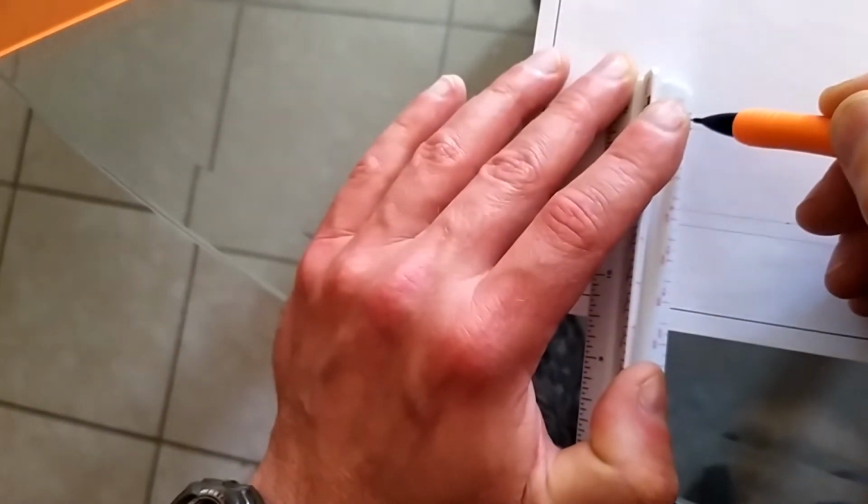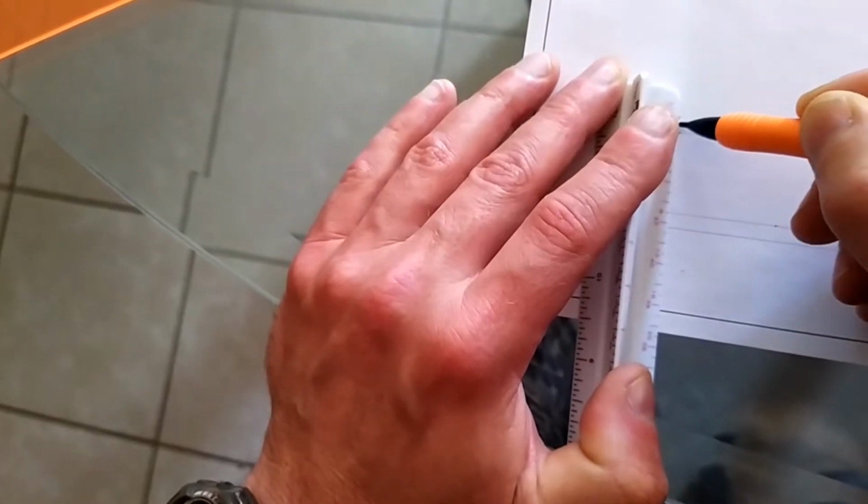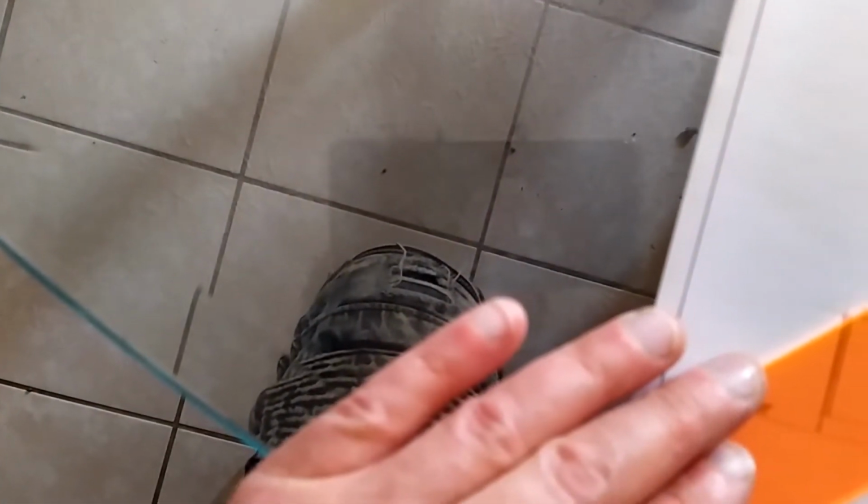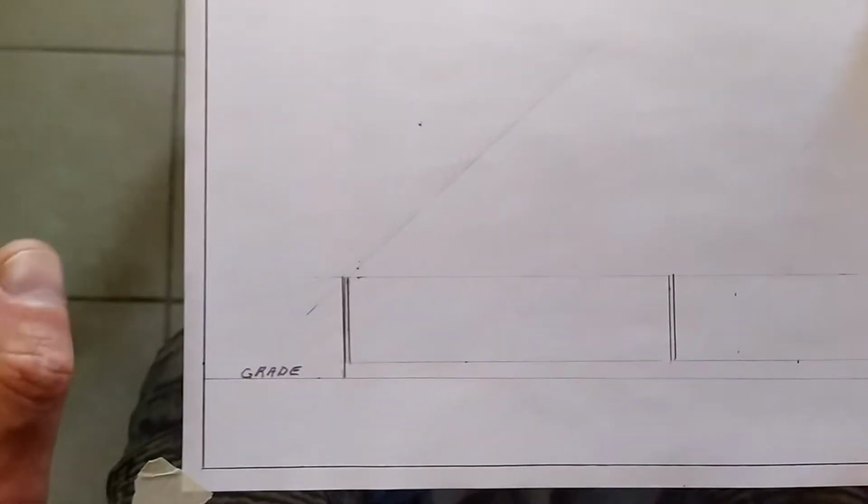This one's kind of hard to see, but we'll say 10 inches right here, okay? So now from that slope inside here is going to be the slope of your roof. That's going to be the slope of your roof.